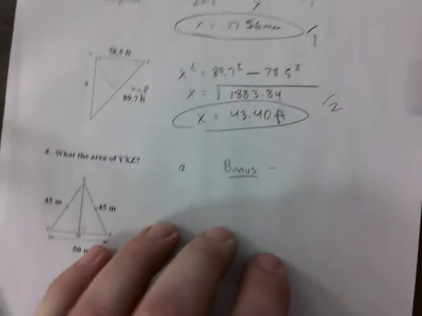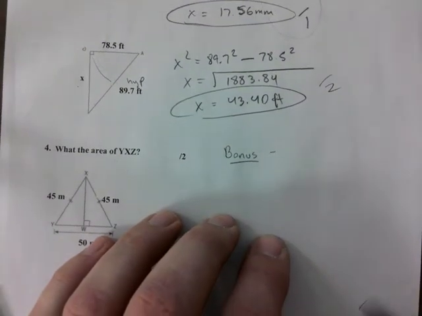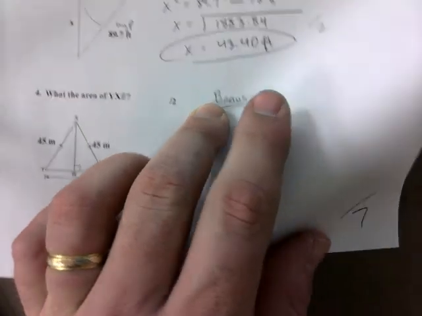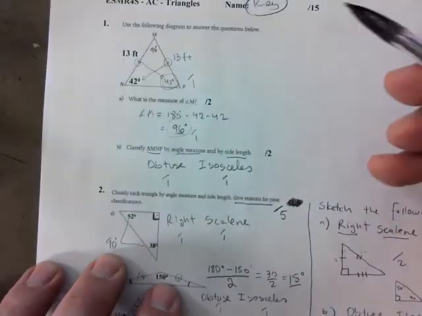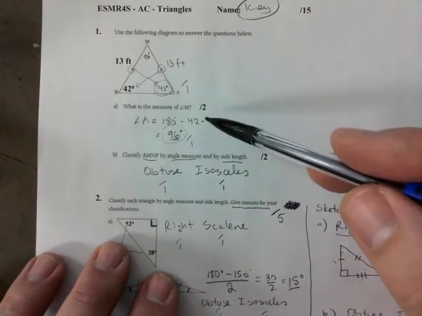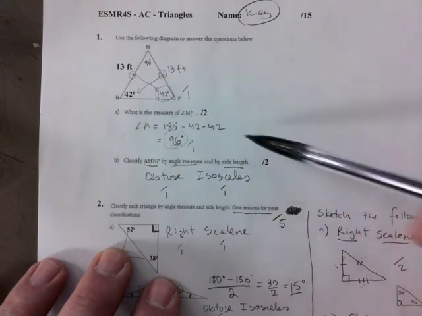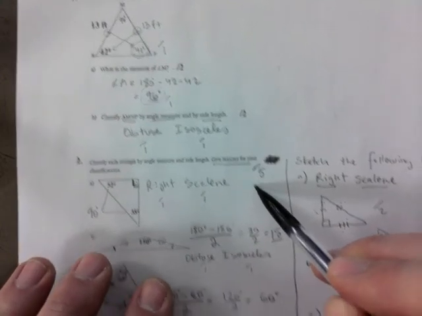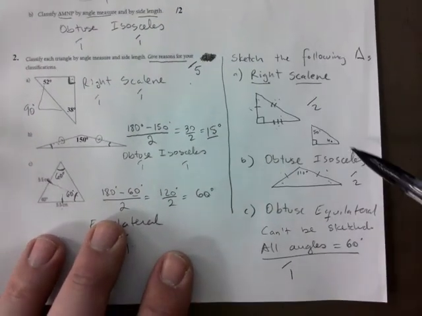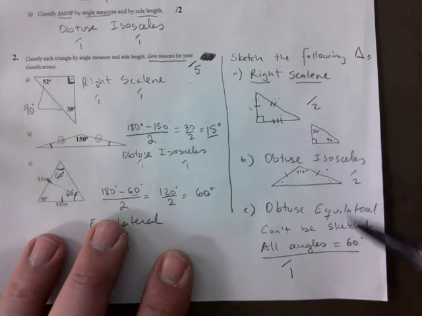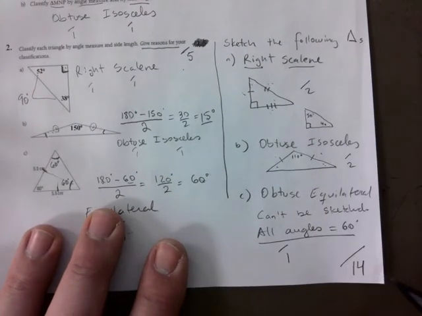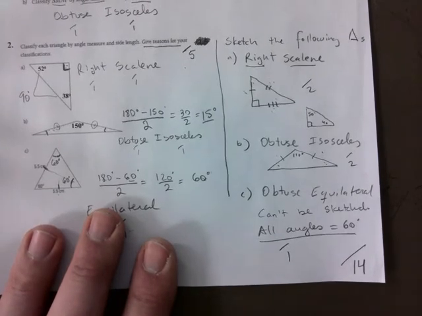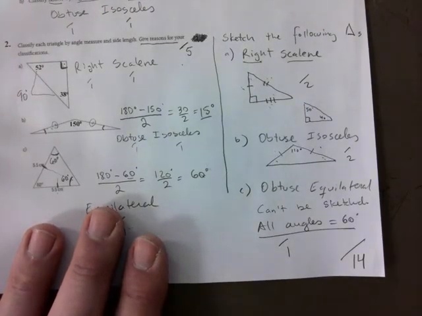I have to redo this. 2, 3, and 2. So the back side is out of 7. I'm not counting the bonus, right? So 7. Then the first question was 2 and 2, so that's 4. Then this is out of 5. That's 9 already. And this was out of 5 as well. That's 14. So the front is out of 14. The back is out of 7. That makes us out of 21.